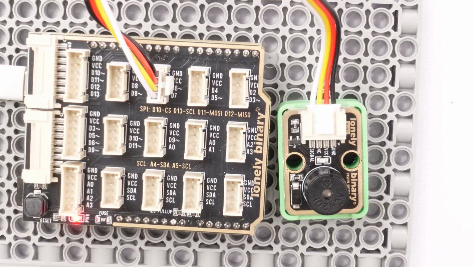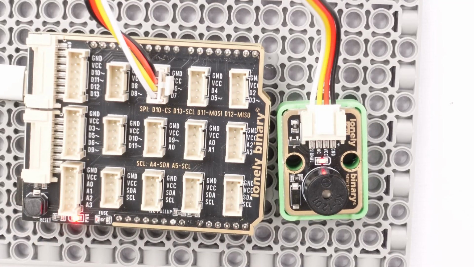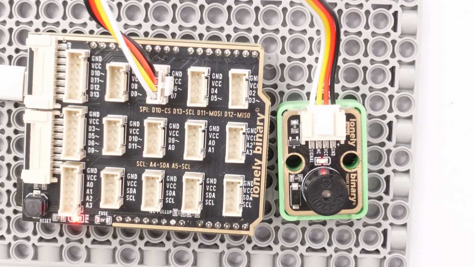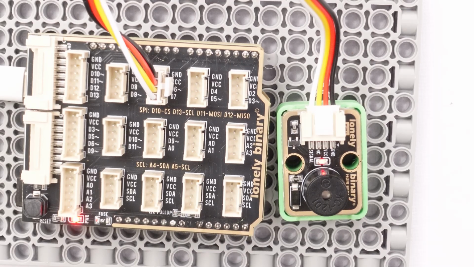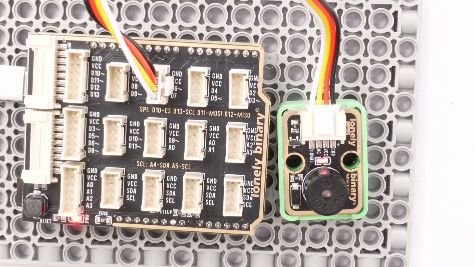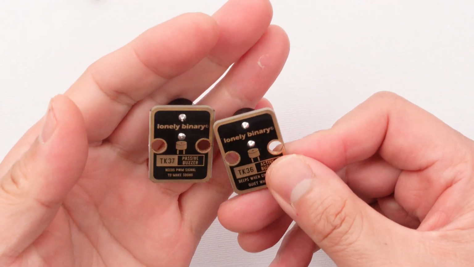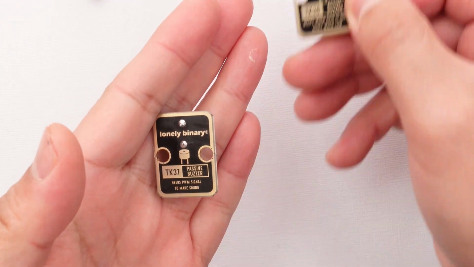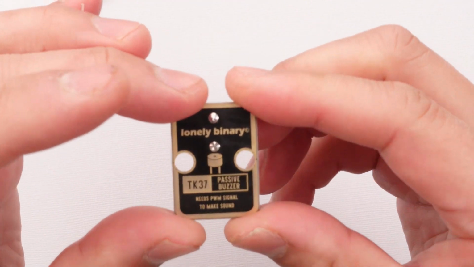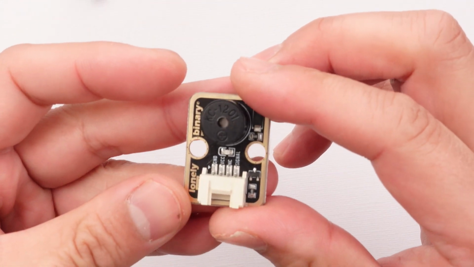Ever wanted to play famous songs on your TinkerBlock? Today we're becoming melody maestros and playing complete songs with perfect timing. Meet our classic melody maestro. We're using the TK37 passive buzzer to play three famous songs: Twinkle Twinkle Little Star, Happy Birthday, and Jingle Bells. This isn't just beeping, it's real music.